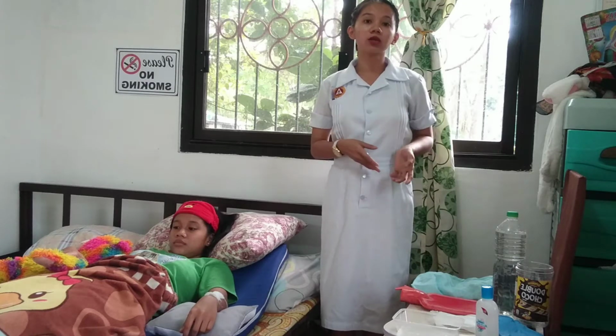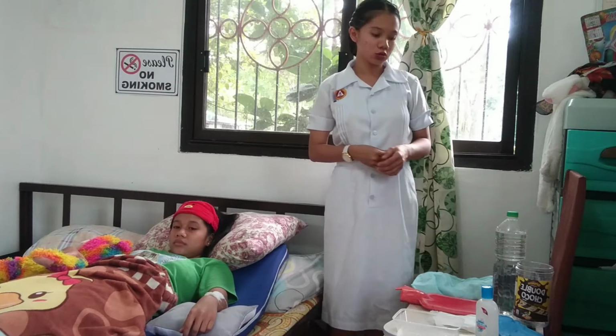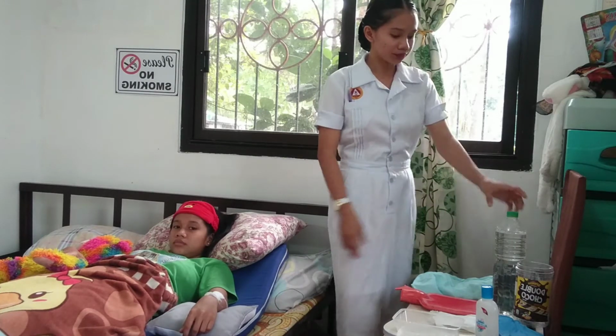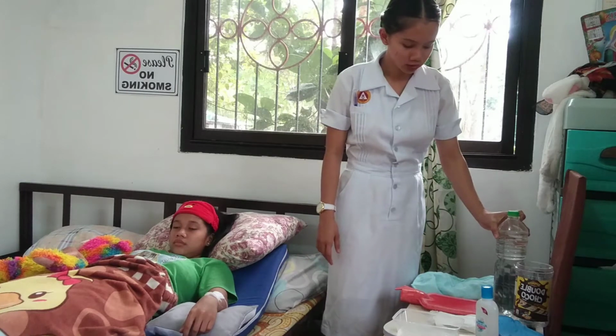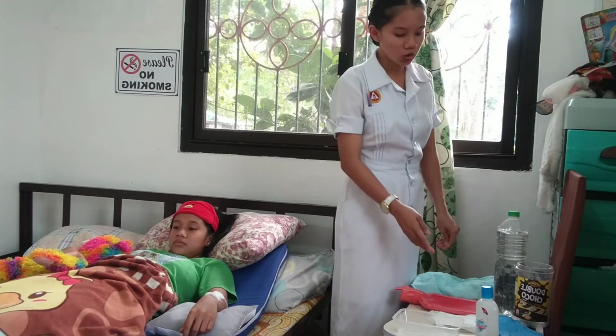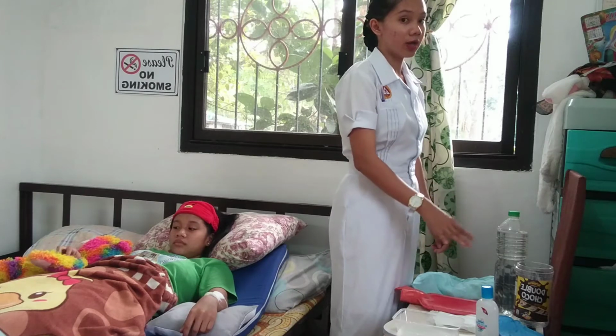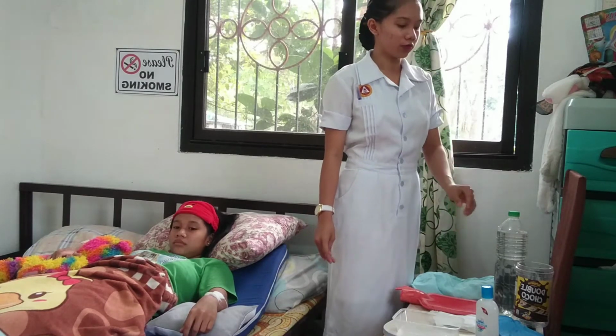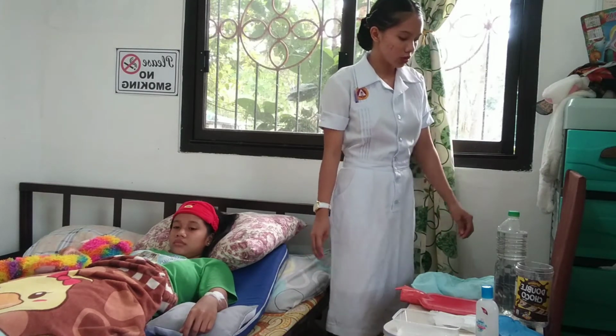So for the planning, I've already prepared the materials that I'm going to use. So these are the pitcher of water, hot water bag, 2 gauze, the container, my clean gloves and alcohol for infection control procedures, then my pillowcase.